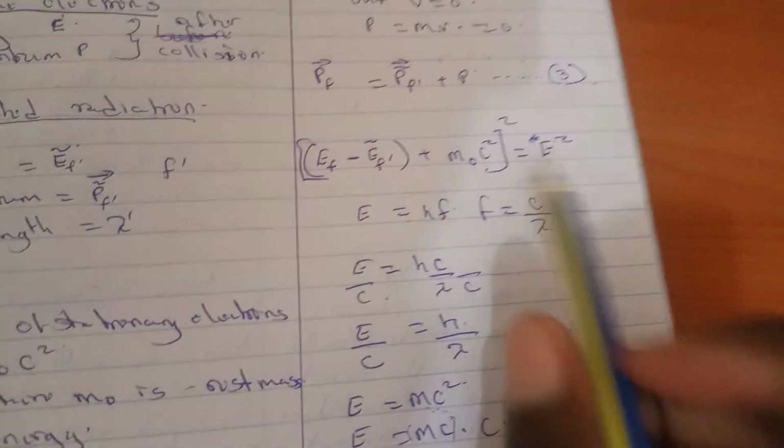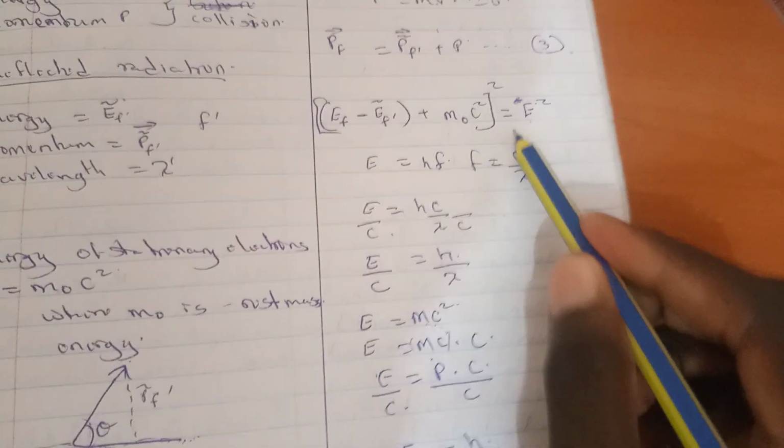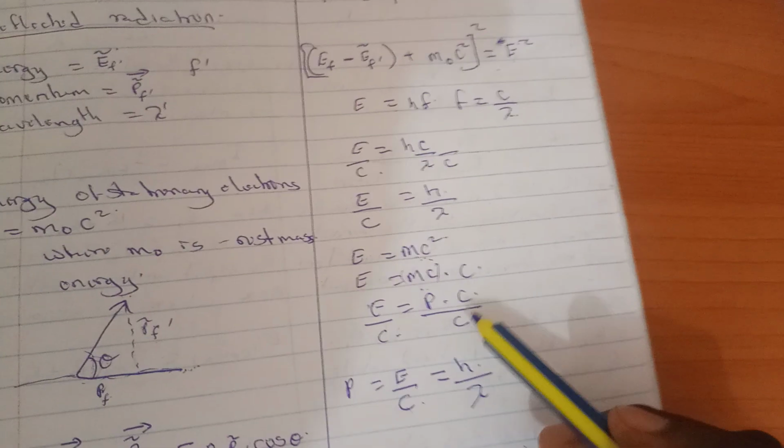Now, let's rewrite this equation in form of momentum.